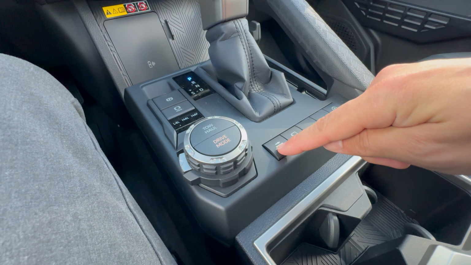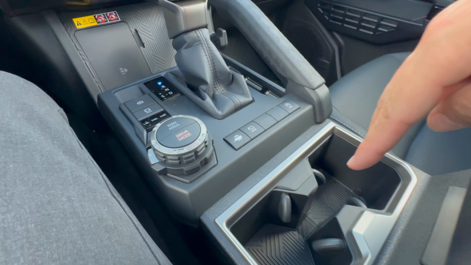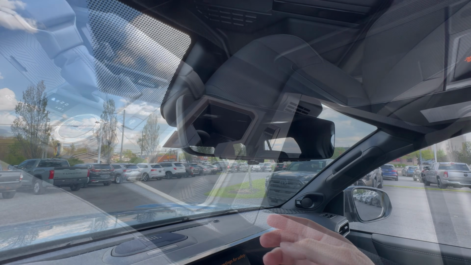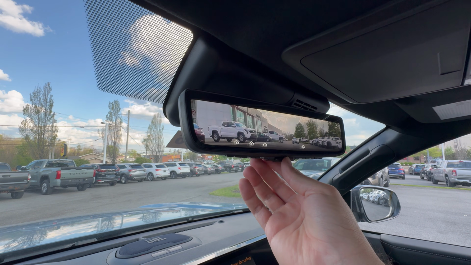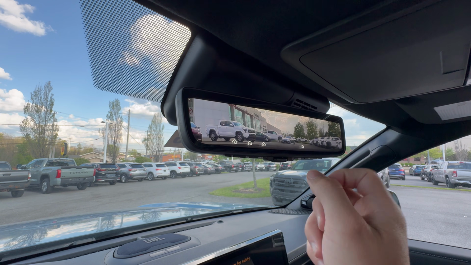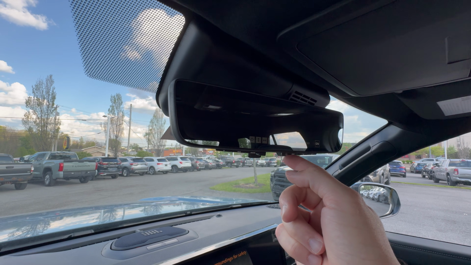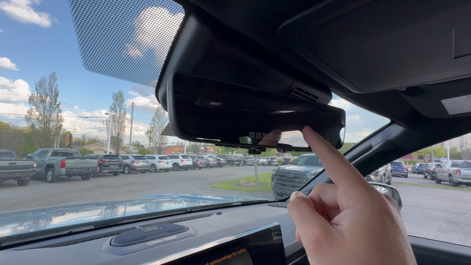Right here is your trailer backup guide. And then you have 2 cup holders here, some storage in here. This comes with a digital rear view mirror. So you just pull this back, nice digital rear view mirror. You have some garage door openers that you can set up, and you can do a little bit of customization on this screen as well.